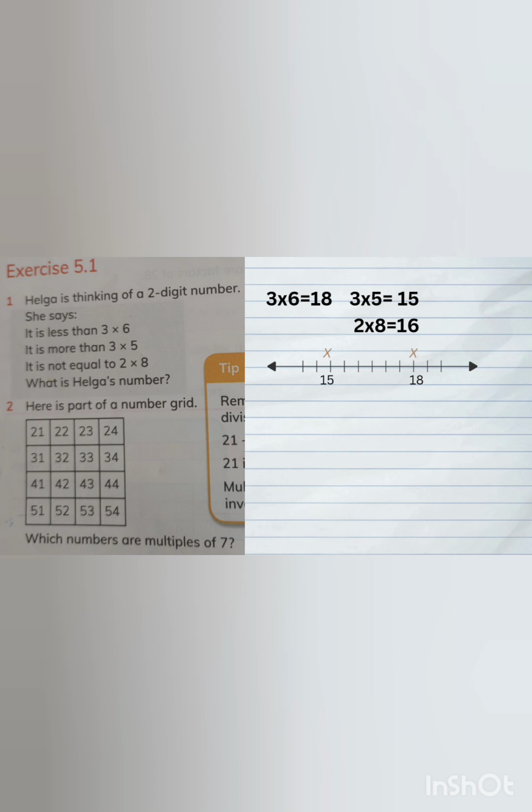Let's see the next condition. It is not equal to 16. 2 times 8 is 16. It is not equal to 16. Not 15, not 16 and not 18. What remains left? Only number remains is 17. So Helga is thinking definitely about 17.